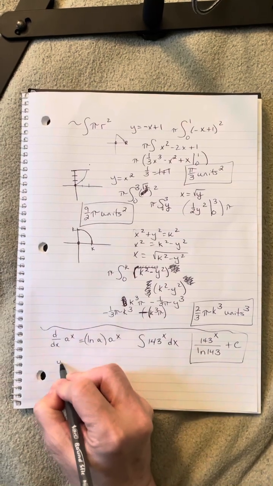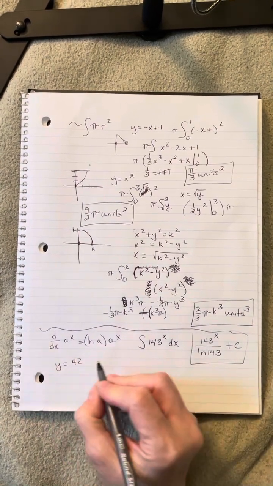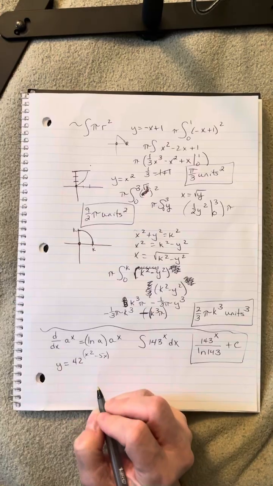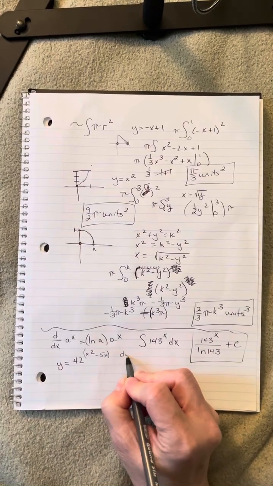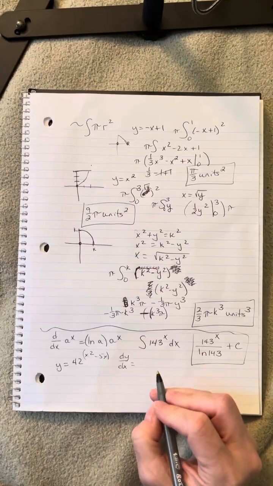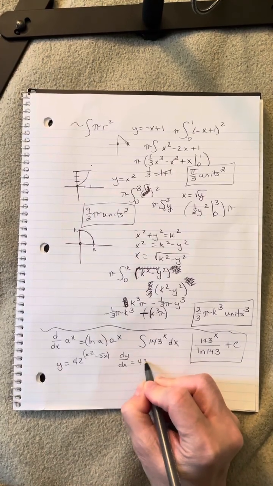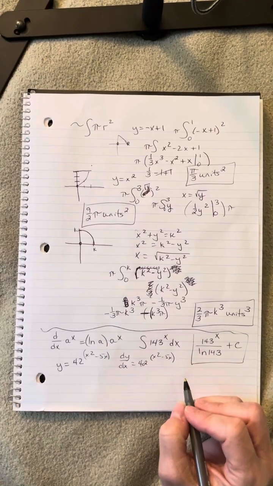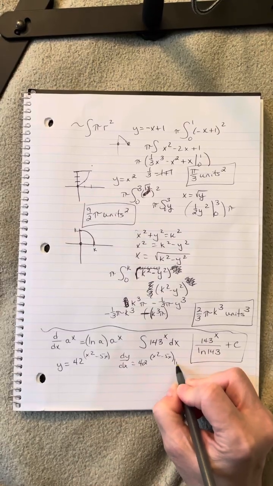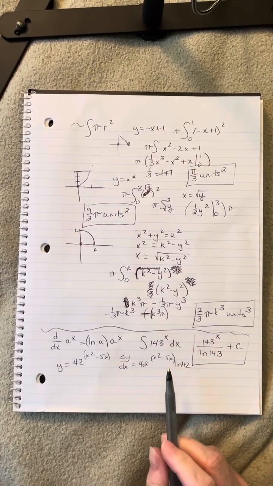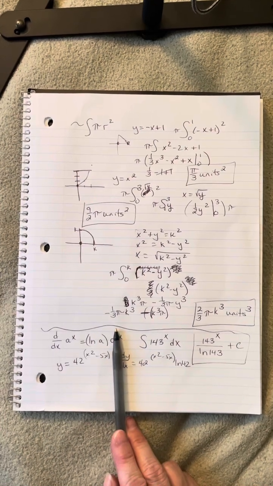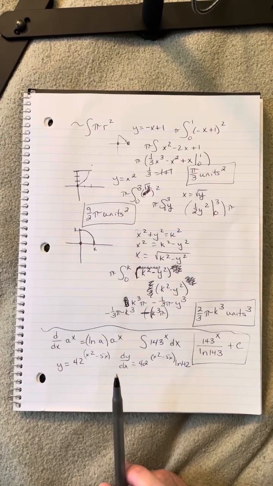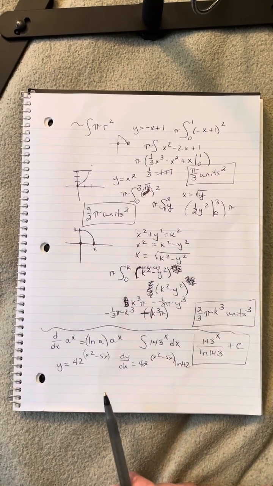Example 2. If y equals 42 to the x squared minus 5x, and they have all of that in a parenthesis, find the derivative dy over dx. So now we are taking our 42 to that same exponent of x squared minus 5x, and we're multiplying that with the natural log of the 42. You might assume that we've done all parts of this problem. However, when you're deriving, as I have stated over and over, you must derive every part, which means I need the derivative of this exponent as well.